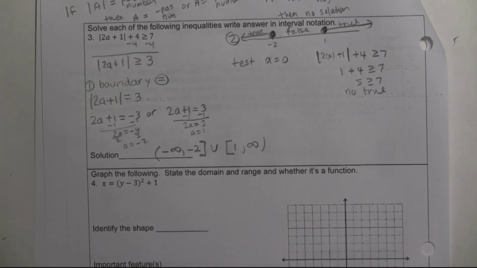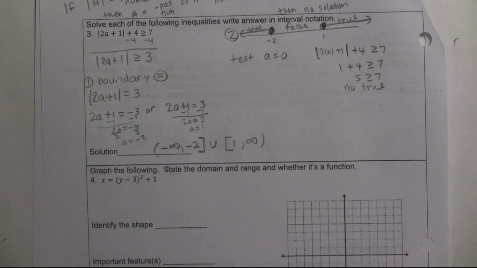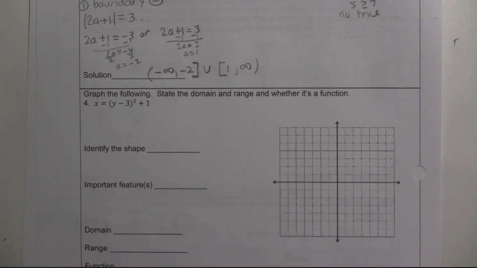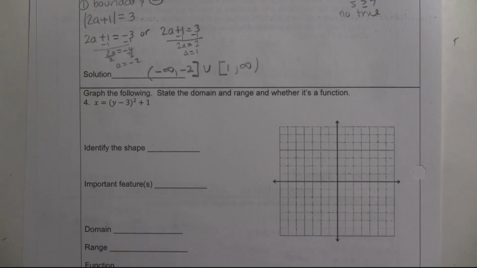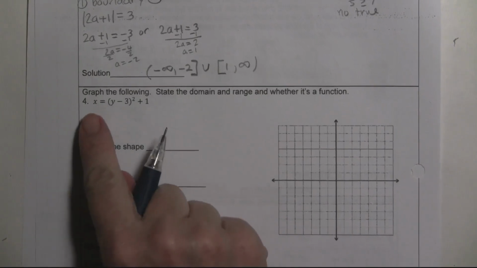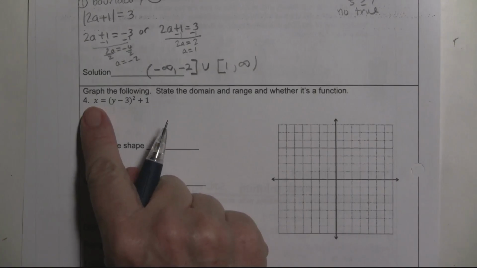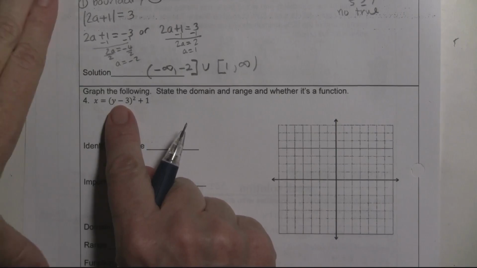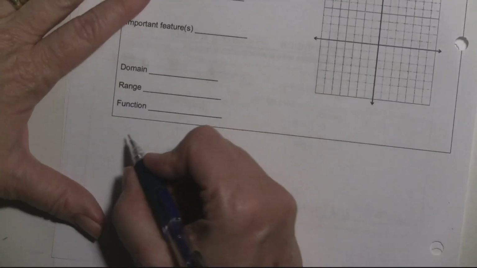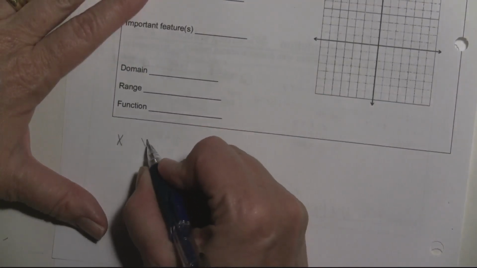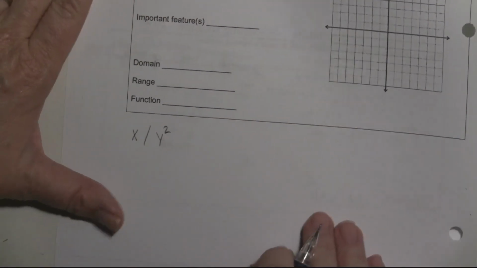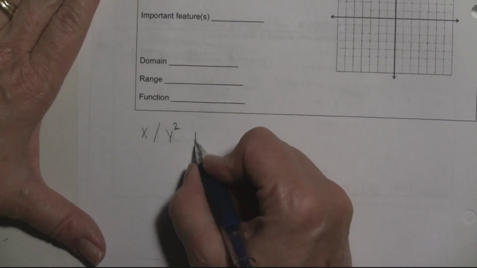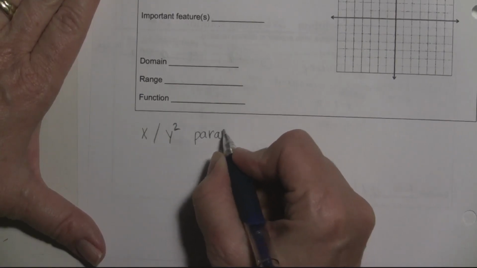Okay, let's see here. Graph the following. Number 4 out of 9. Graph the following. State the domain and the range and whether it's a function. So I notice that it's x to the first, and over here is y to the second. And we're looking at the lead terms, not at any of the numbers. So we know it's a parabola.